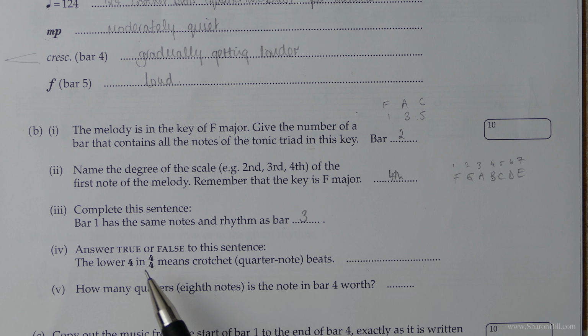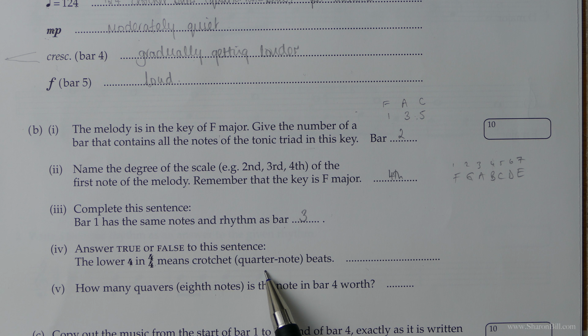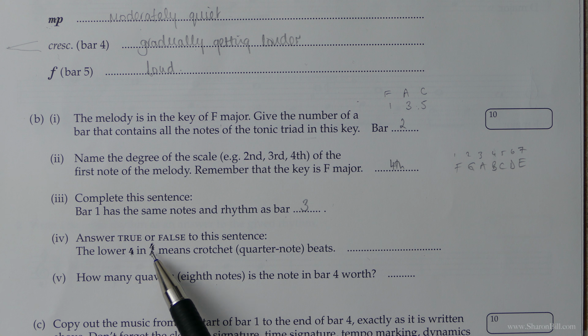Moving on, answer true or false to this sentence. The lower number 4 in this time signature means crotchet beats or quarter notes. Well, that's true because the top number 4 means 4 beats per bar and the lower number 4 means quarter notes or crotchet beats. And so you can see how that makes sense.